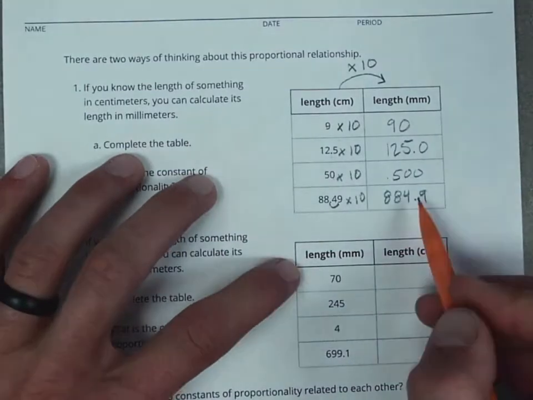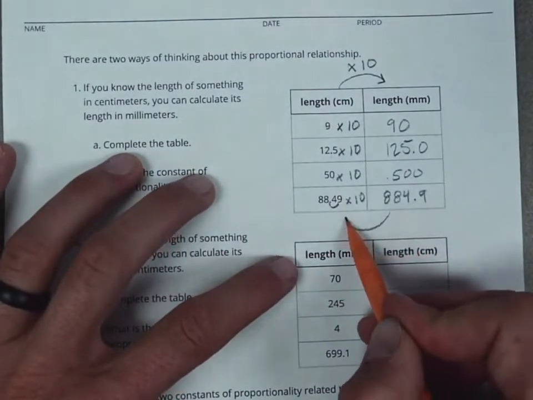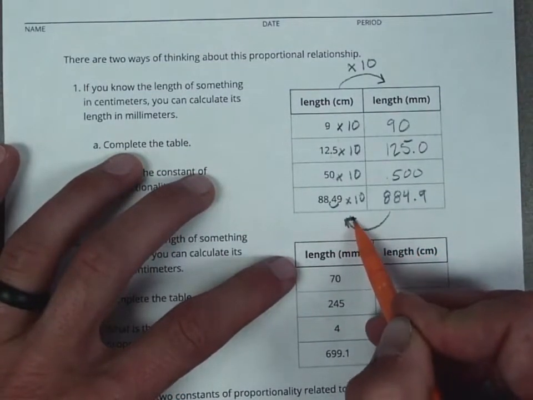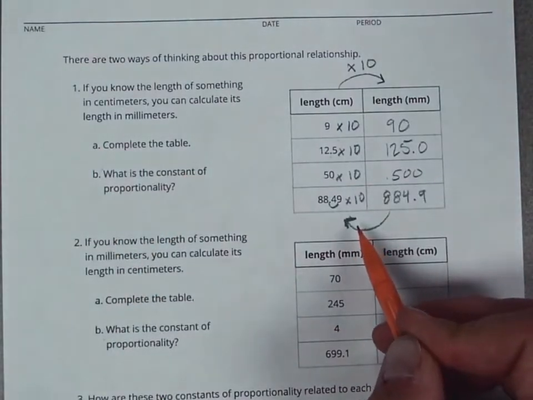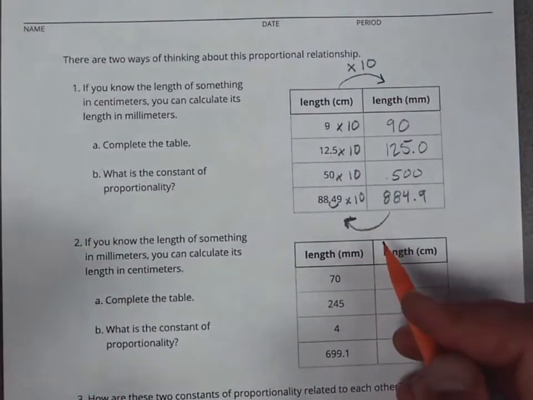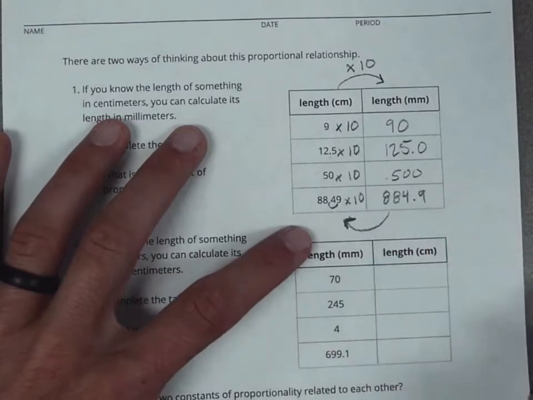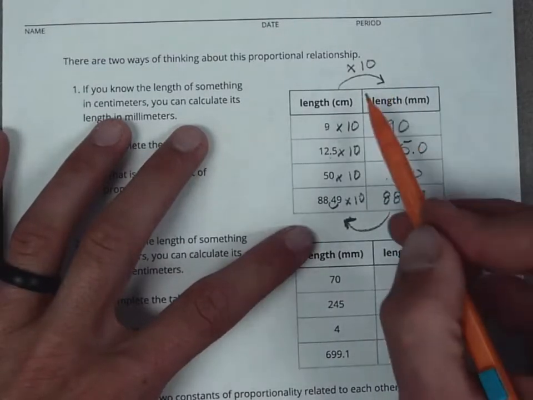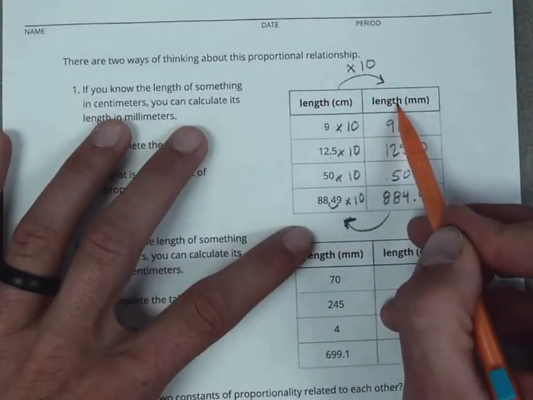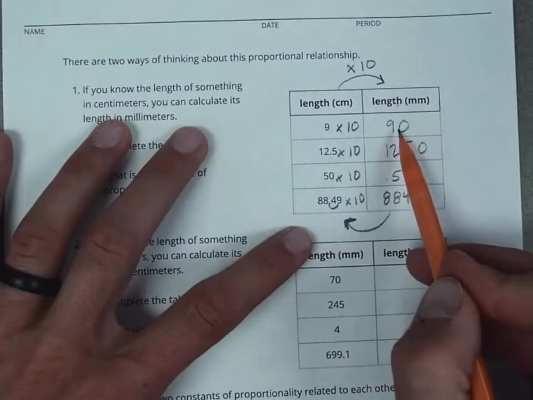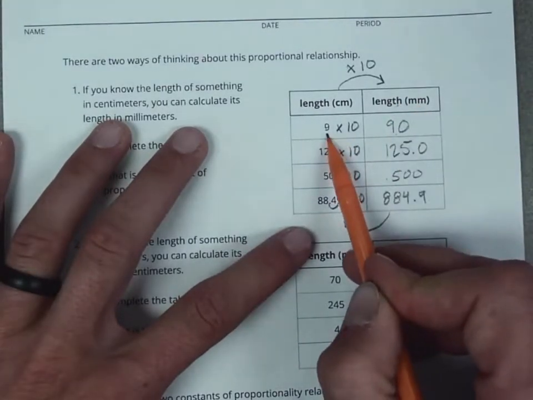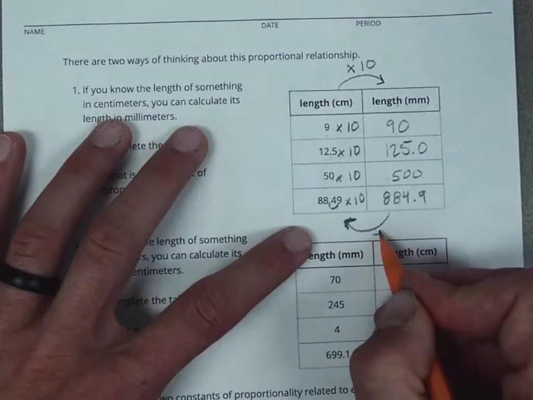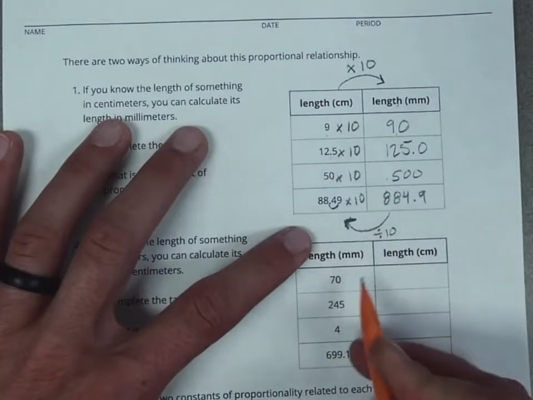Okay, so we know that to get from centimeters to millimeters, we multiply by 10. But now, if we're going to go from millimeters back to centimeters, we kind of have to do the opposite of multiplying by 10, which is what, Anna? If I multiplied by 10 to get from centimeters to millimeters, how do I get from, for example, 90 millimeters back to 9? Divide by 10. Yes, nice. Good job. Divide by 10. So that's what we're going to do on this second one.